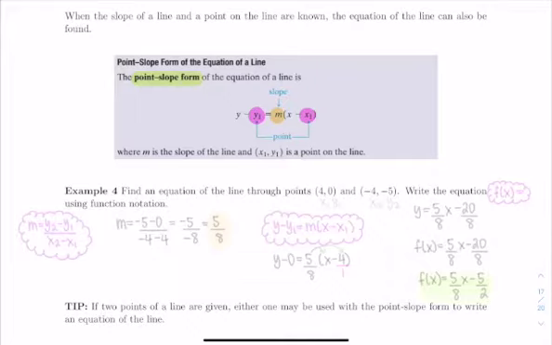So let's find an equation of the line through the points (4, 0) and (-4, -5), and then we're going to write the equation in function notation. The first thing we need to do is find the slope, because we aren't given it, we're just given 2 points. But we do know how to find the slope of a line with 2 points.